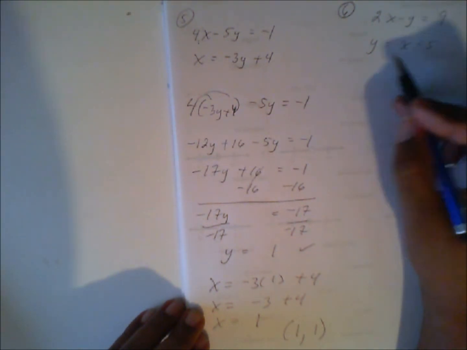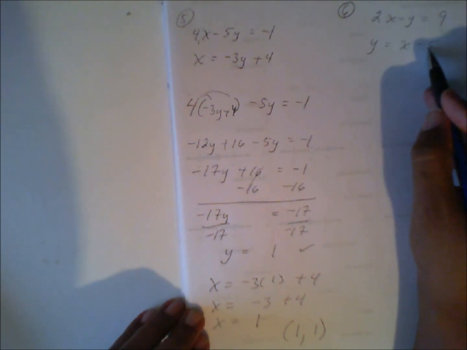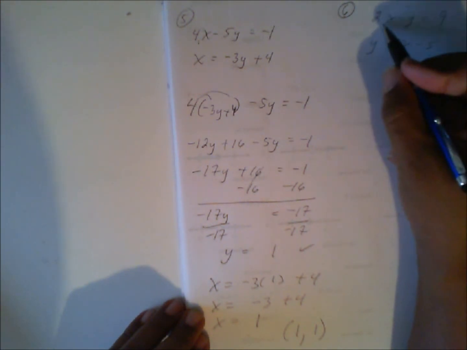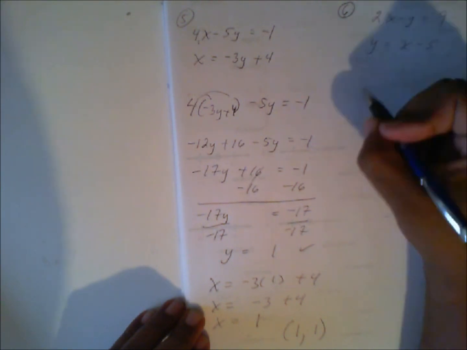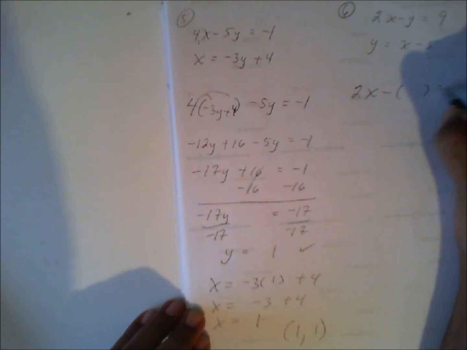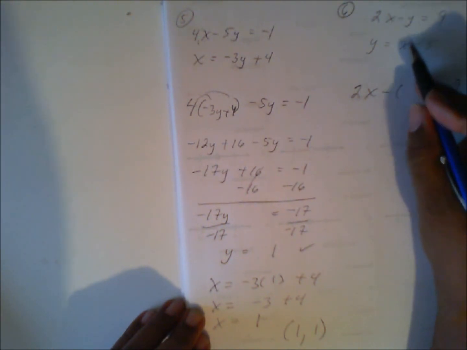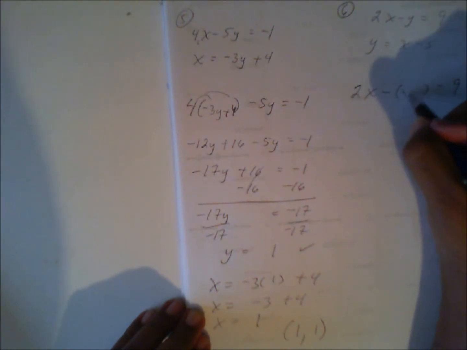Here we'll make a substitution of all the y's here to become x minus 5. So we begin with 2x minus y equals 9, which is 2x minus, then we follow by a parenthesis, equals 9. And inside the parenthesis we'll replace the y with x minus 5.